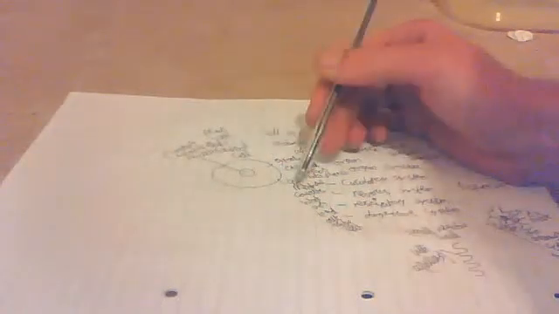The cytoplasm is where the chemical reactions take place within the cell. So these are the three parts you need to know about the animal cell.